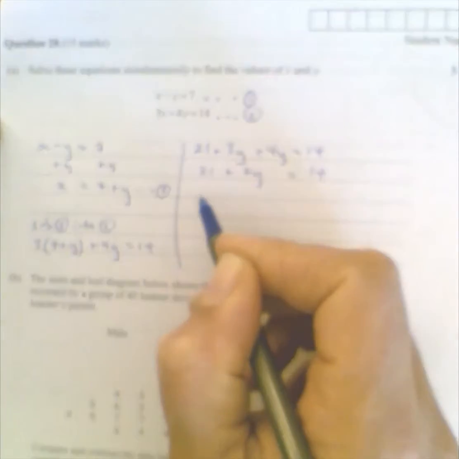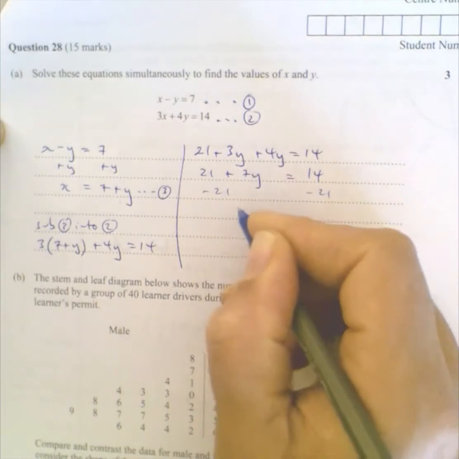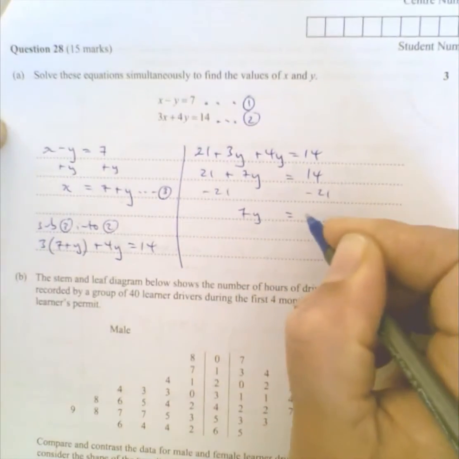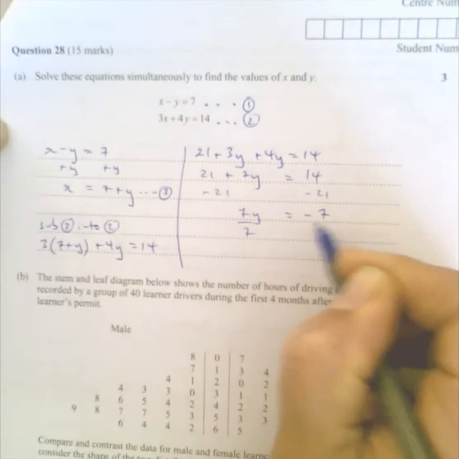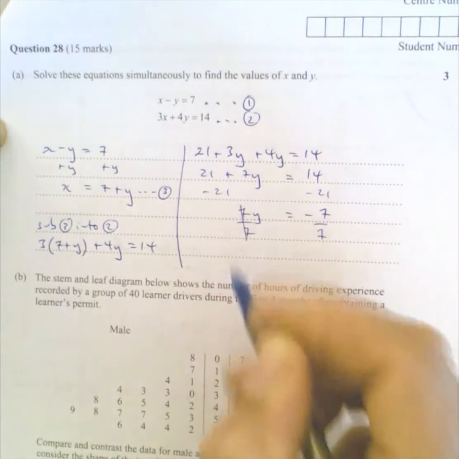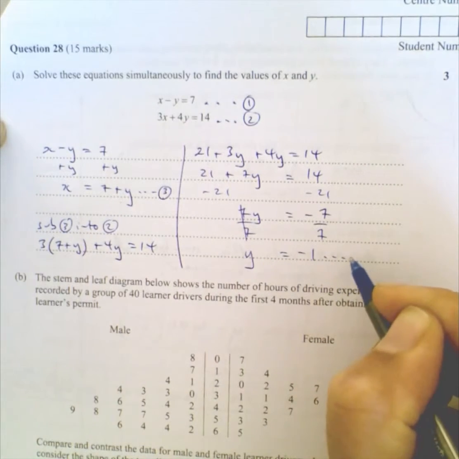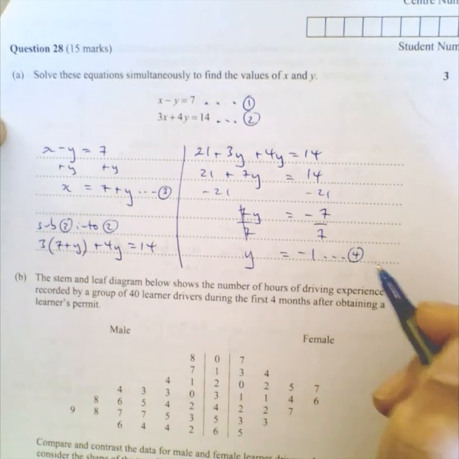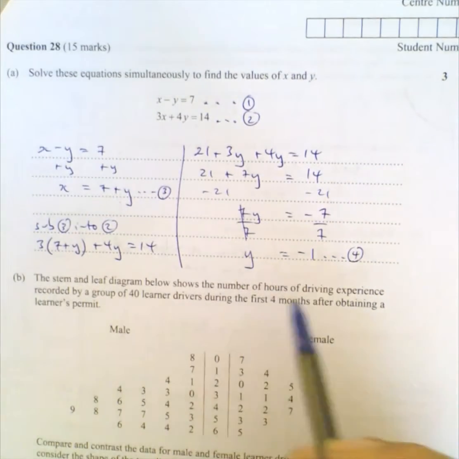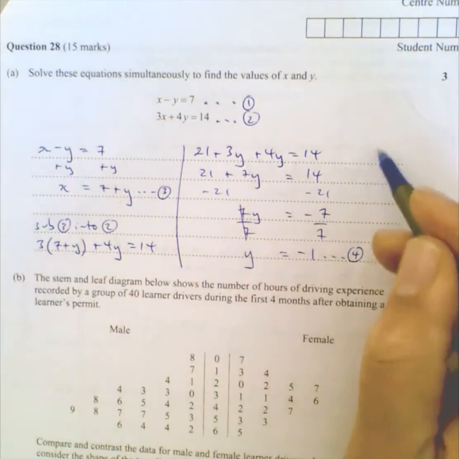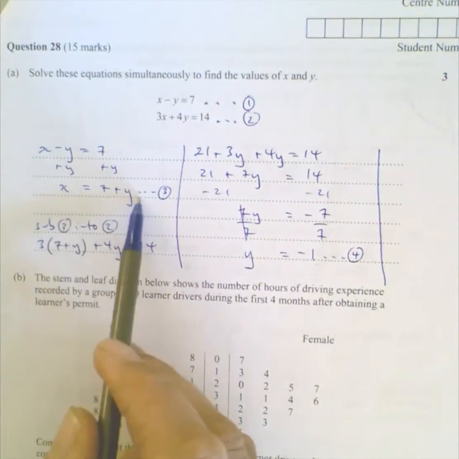Okay, if I now subtract 21 from both sides, I have 7y equals negative 7. Divide both sides by 7. That cancels out the 7s, leaves y by itself, so y equals negative 1. I'll call that equation 4. Okay, so I've got a value for y. Sometimes people will stop there and they just forget they've got to find the other value. And it's a simple case of substituting your y value into what you've got here for x.